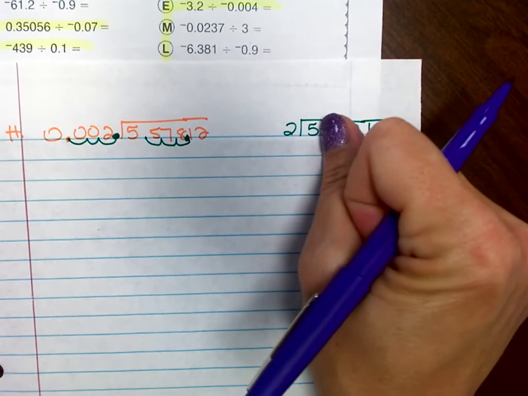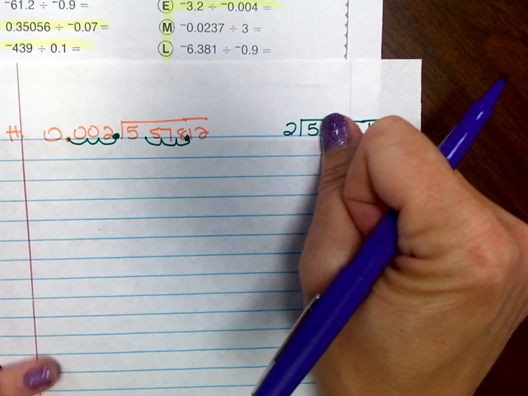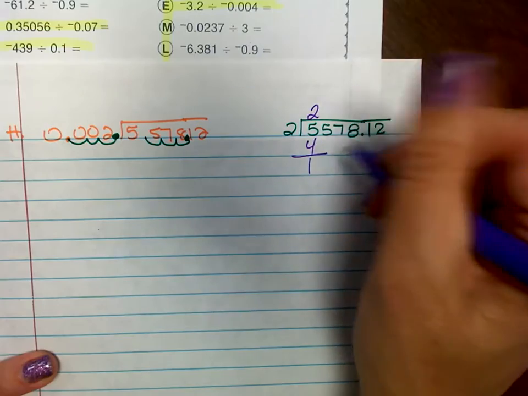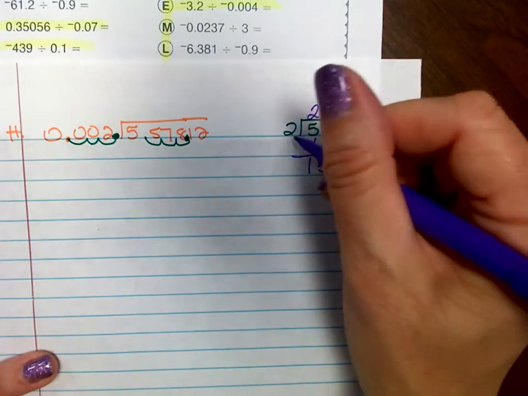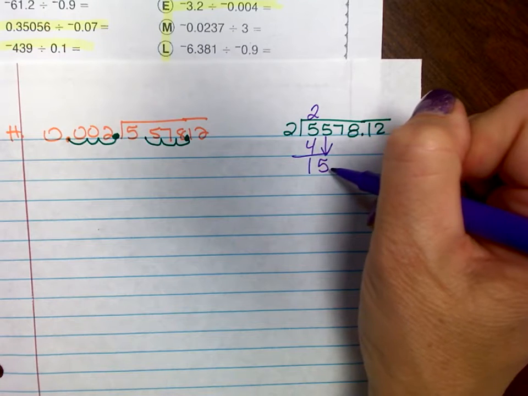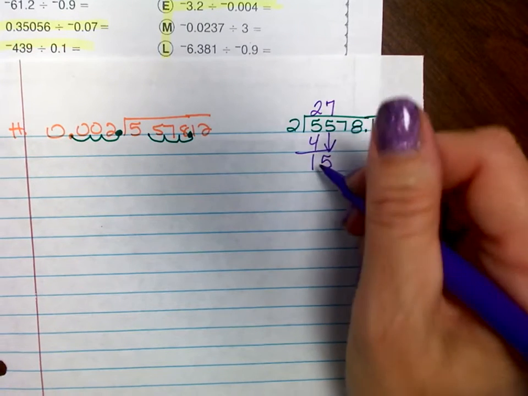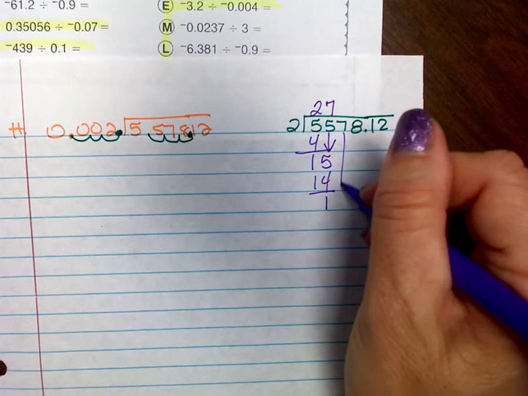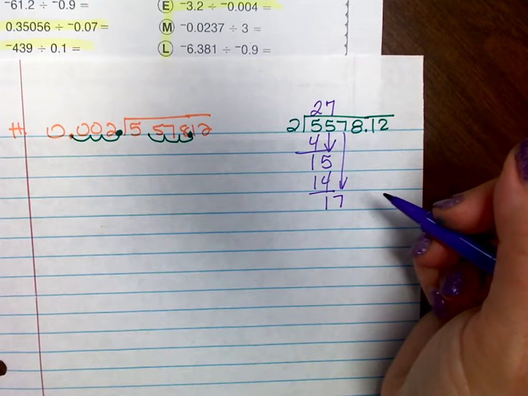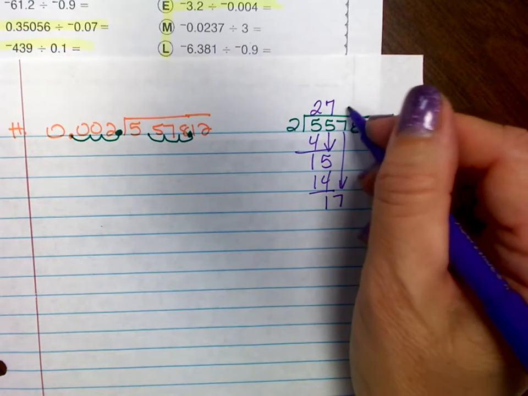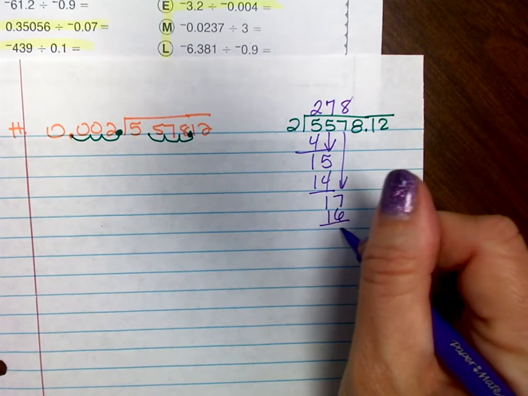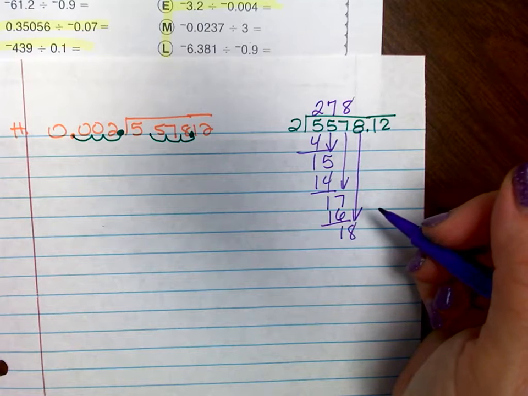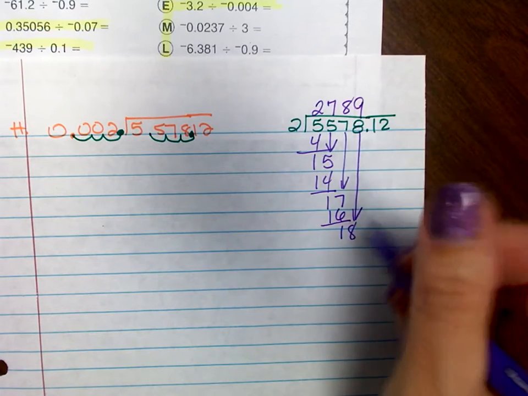So, can 2 go into 5? Yes. 2 times 2 is 4. 1 left over. Bring your 5 down. Can 2 go into 15? Yes. 7 times. 2 times 7 is 14. That's 1 left over. Bring your 7. 2 goes into 17 8 times. 16, 1 left over. Bring your 8 down. 2 can go into 18 9 times.